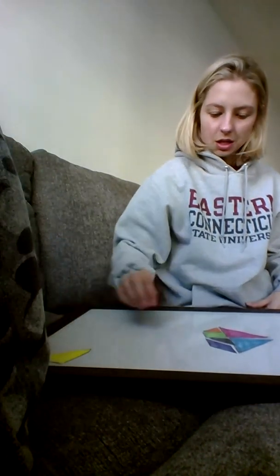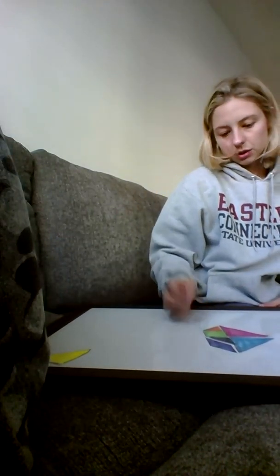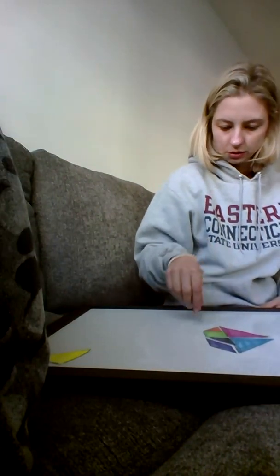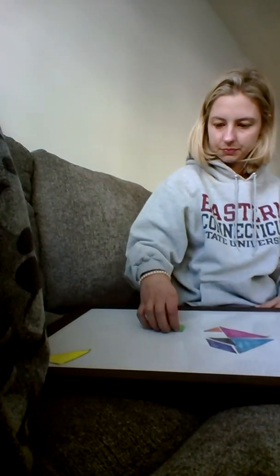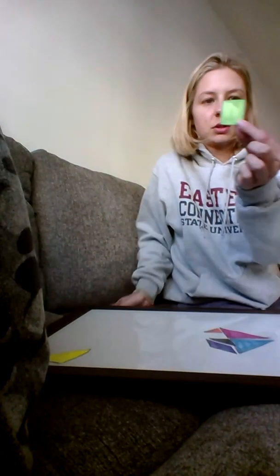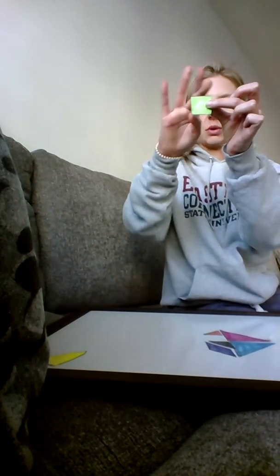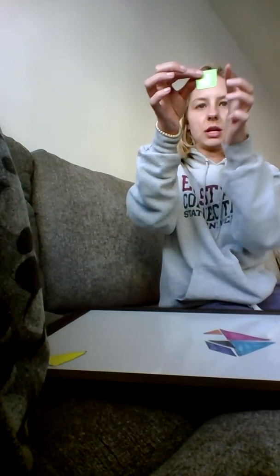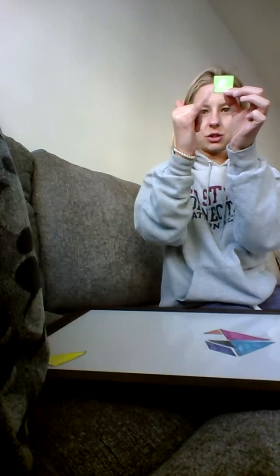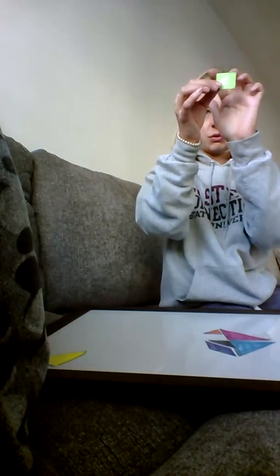Great. I am going to go to this one. What is the name of this shape? It has 4 sides, they're all straight, and there's actually 4 square corners. So this is a square.